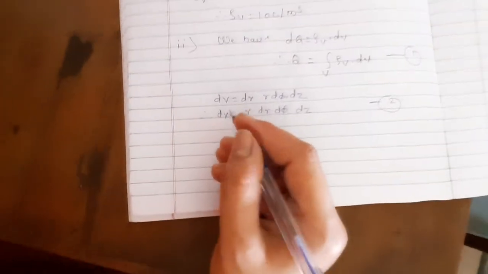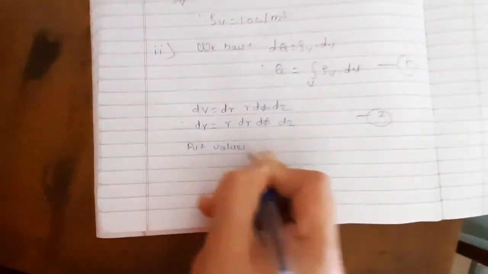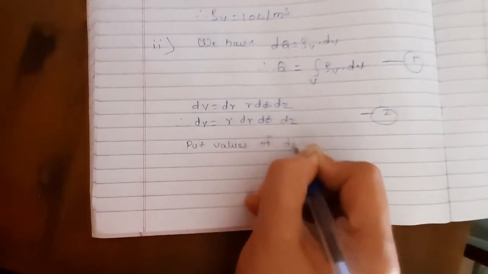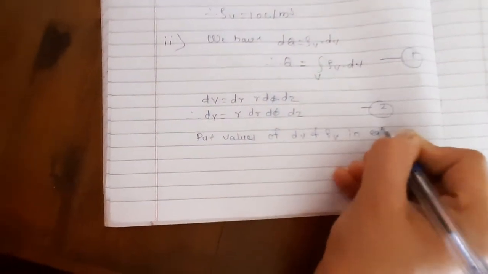Now put the values of rho v and dv in equation 1.